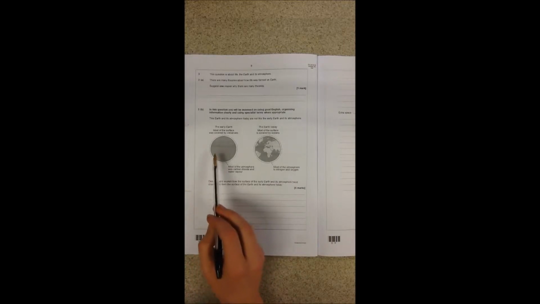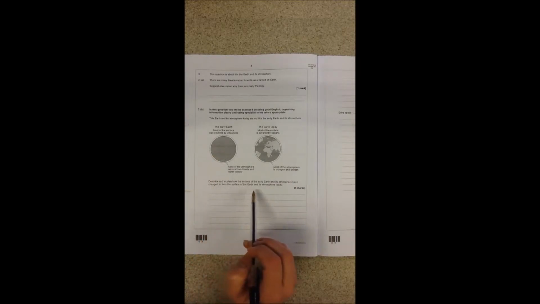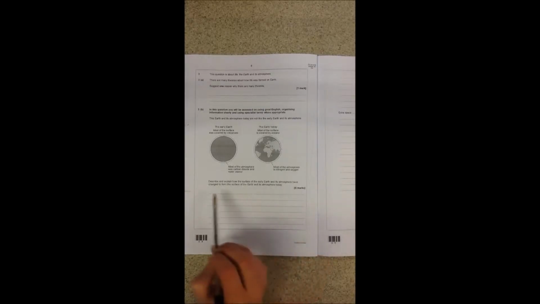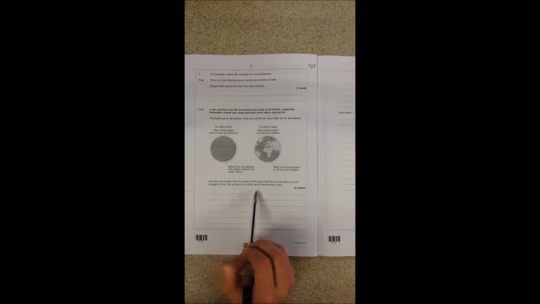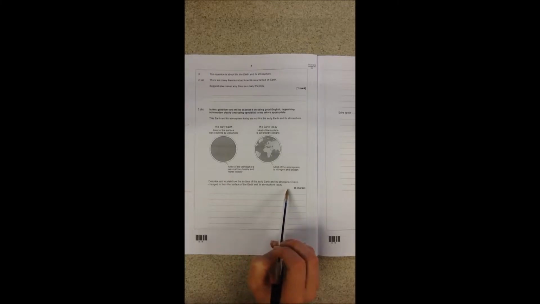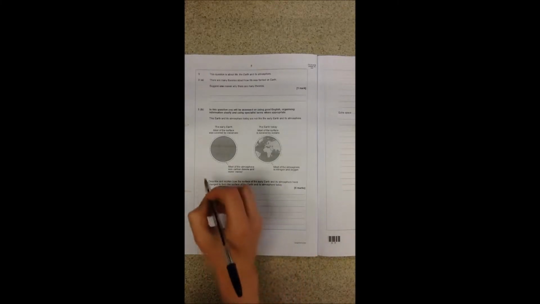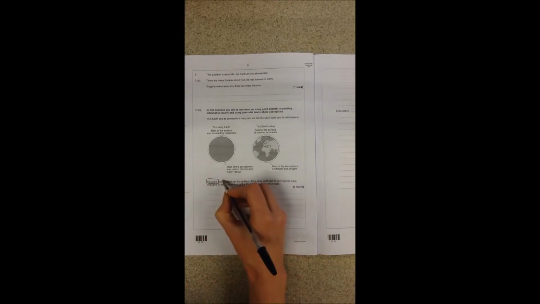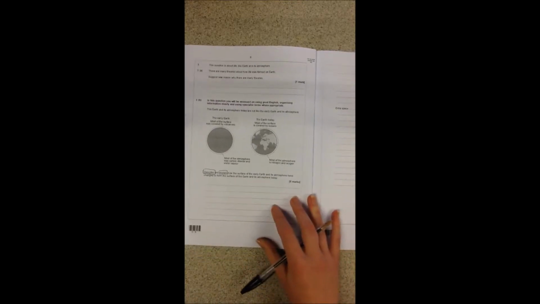Okay, and it says, describe and explain how the surface of the early Earth and its atmosphere have changed to form the surface of the Earth and its atmosphere today. So you need to start bugging this question. So you need to box the command words, and underline the keywords.